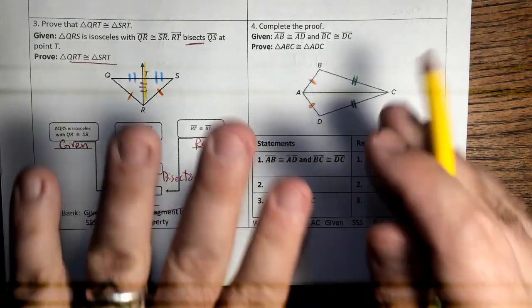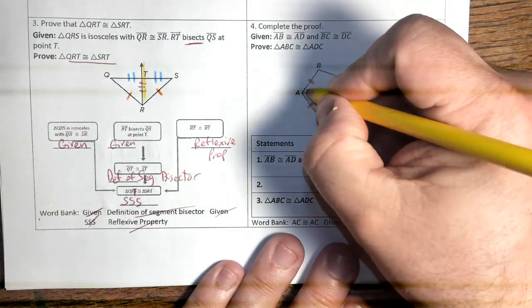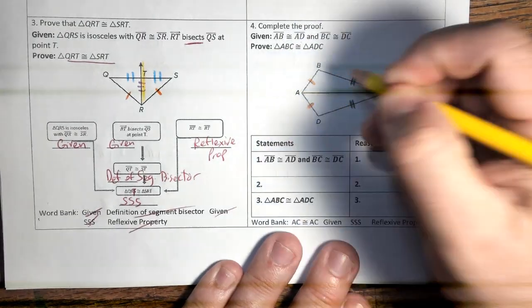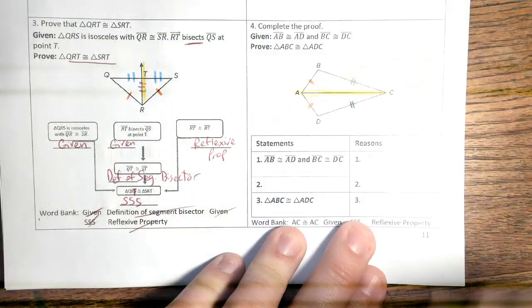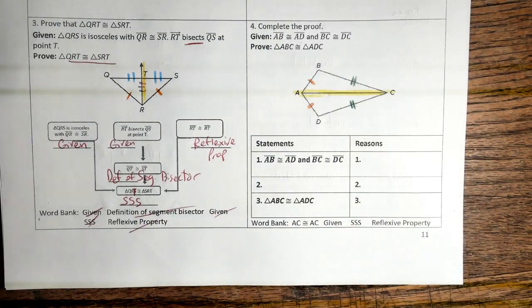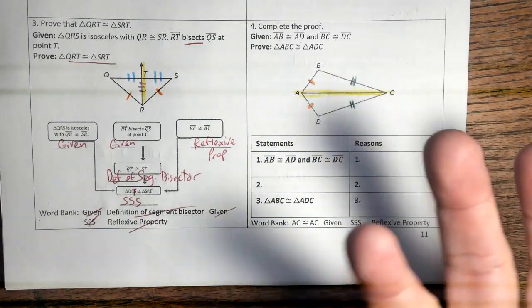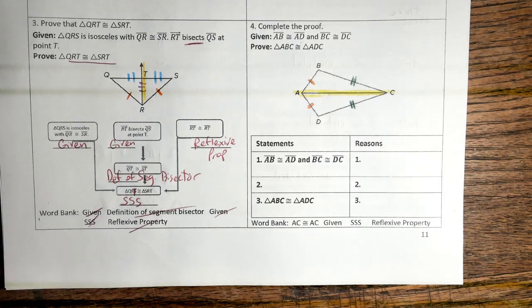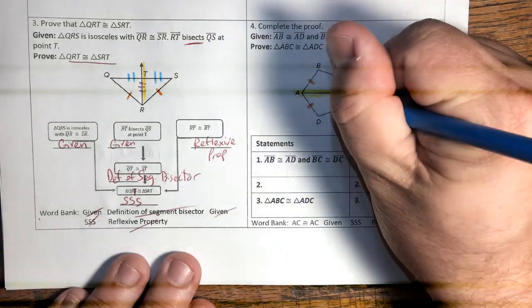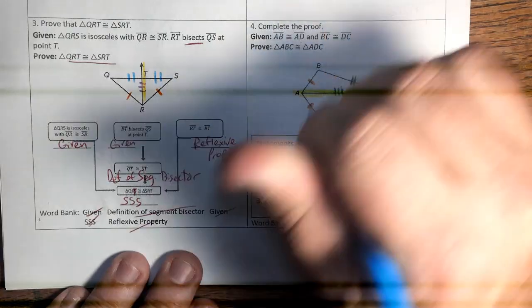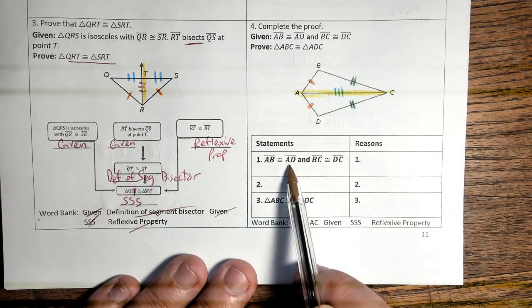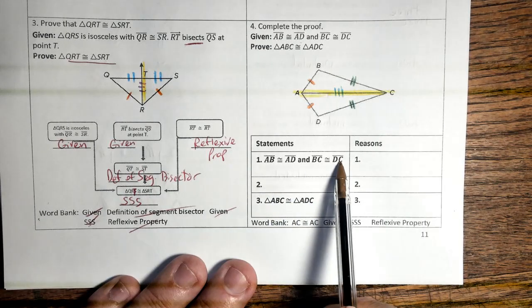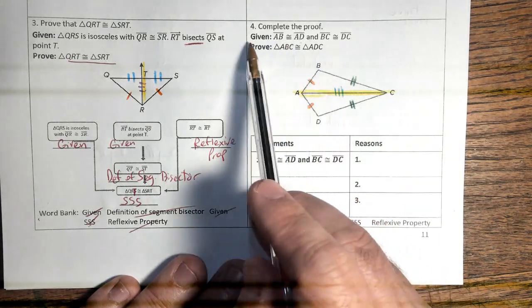So before we even look down here, please notice for me, AC belongs to both triangles. So before we even look down here, we're just going to go ahead and mark it. Okay? All right. Number 1, AB is congruent to AD and BC is congruent to DC. Well, that was our given.